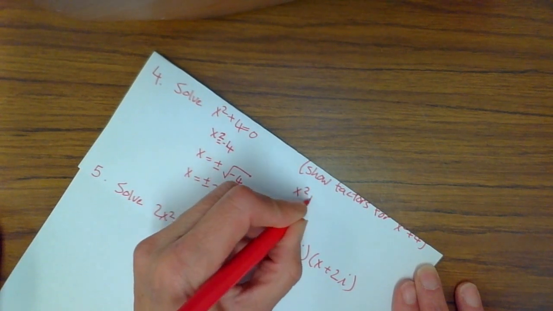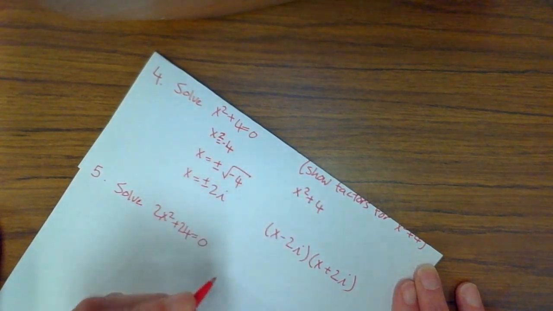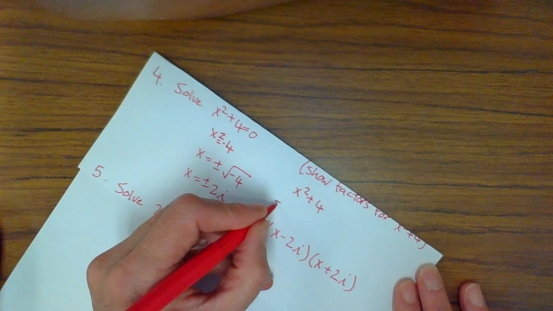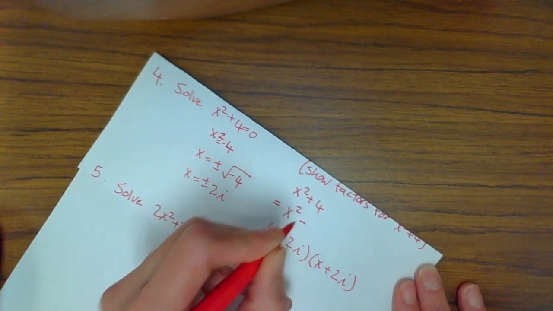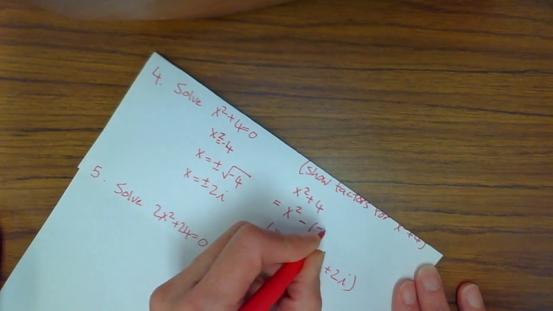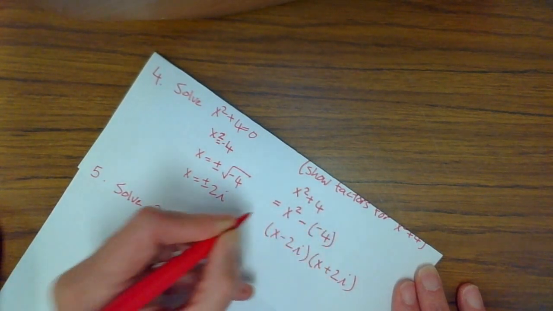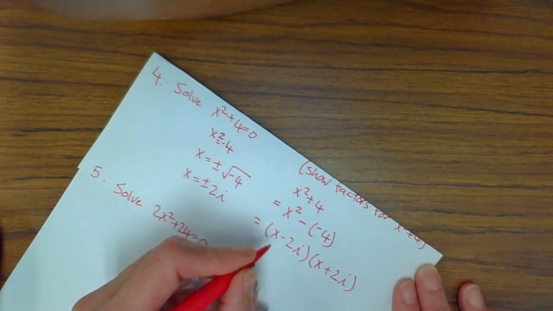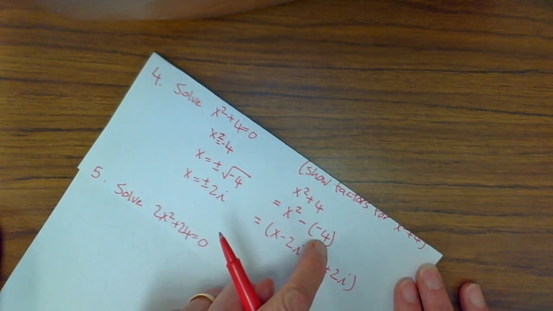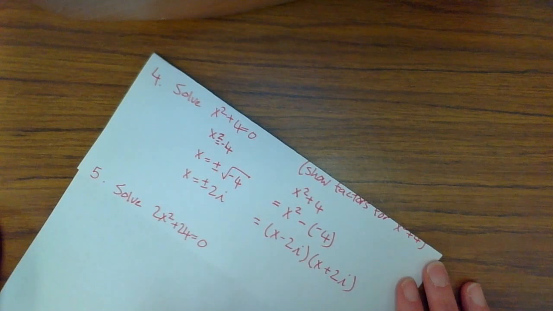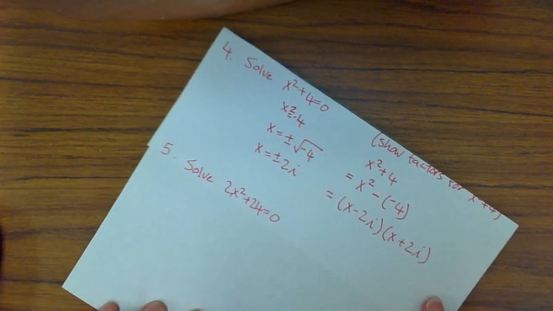Let me show you how this works. x squared plus 4, can I factor it? Well, it's not a difference of two squares. But let me write it as a difference of two squares. That's the same as x squared minus negative 4, which is the same as x plus the square root of negative 4, which is 2i, times x minus the square root of negative 4.